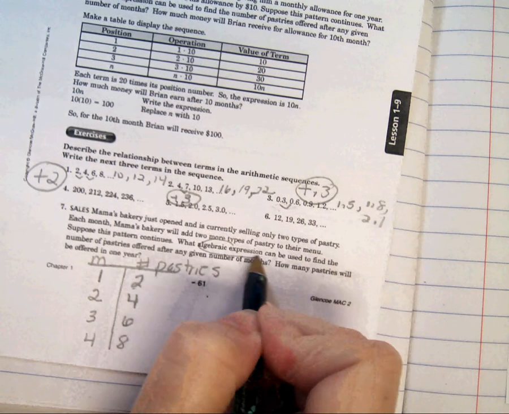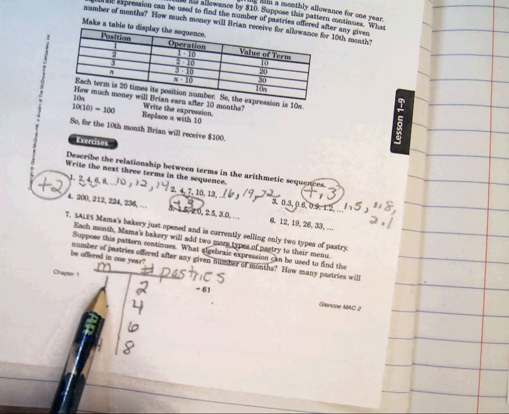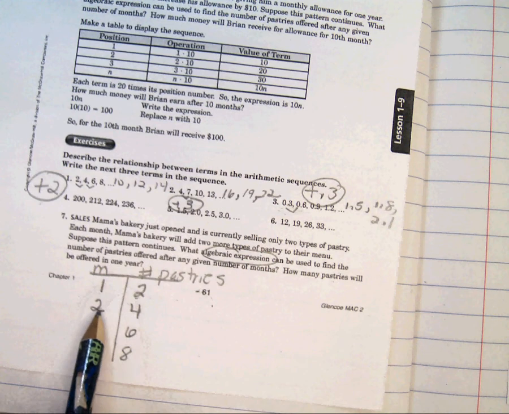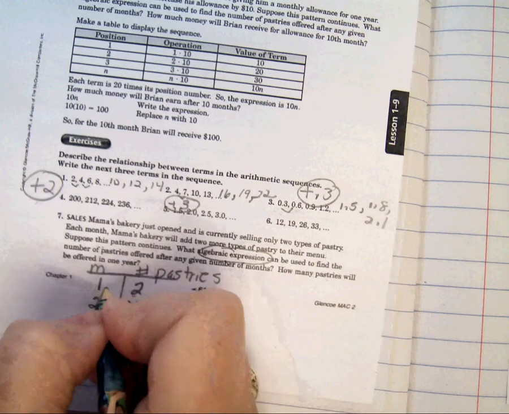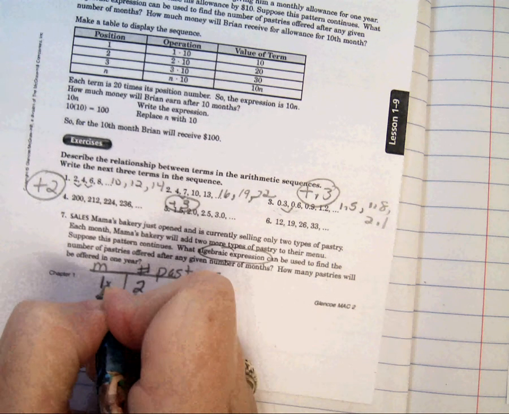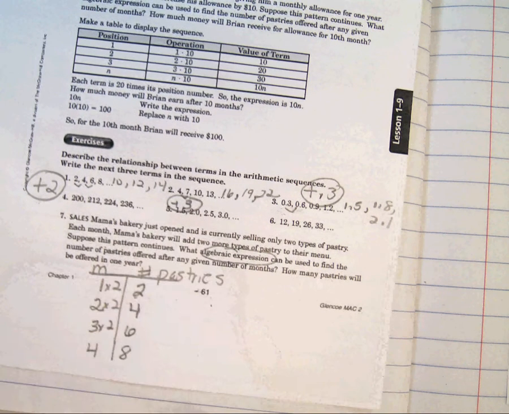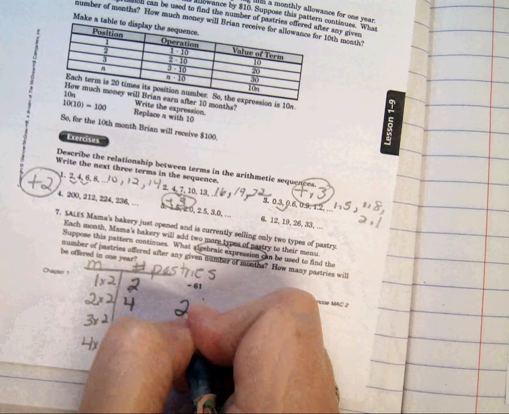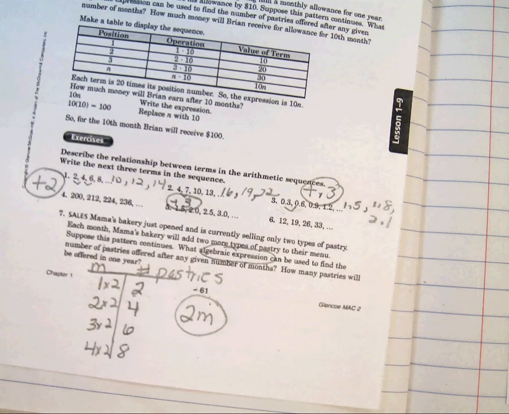So when they ask you for this algebraic expression, what they're asking you is, what do you have to do to the number of months to get the number of pastries? What's the pattern every time? How do I get from 1 to 2? And 2 to 4, and 3 to 6, and 4 to 8. Well, you have to multiply times 2, don't you? 1 times 2 is 2. 2 times 2 is 4. 3 times 2 is 6. 4 times 2 is 8. So the algebraic expression would be 2 times the number of months, 2m.